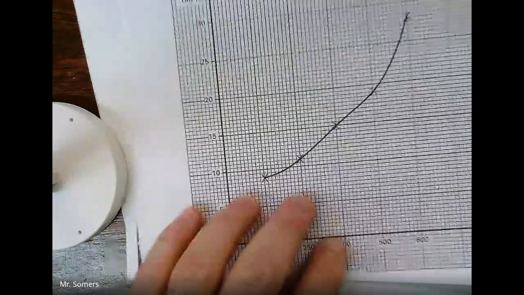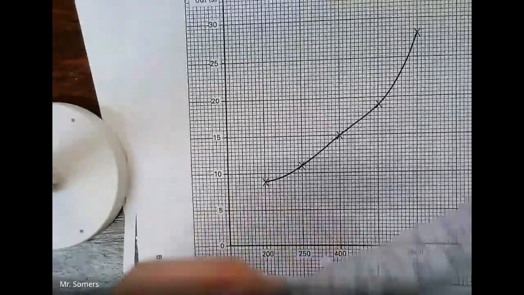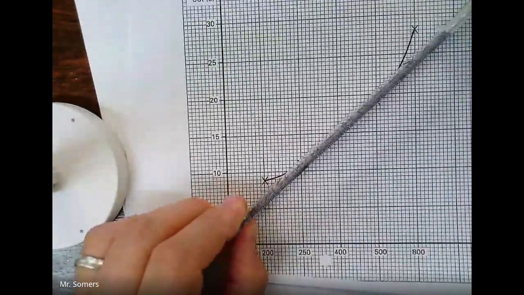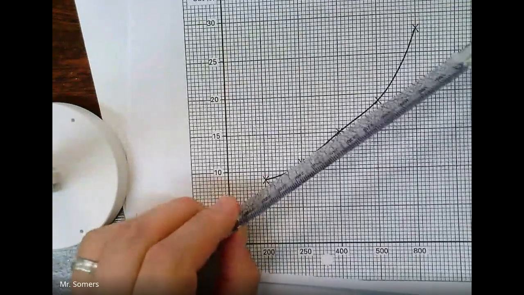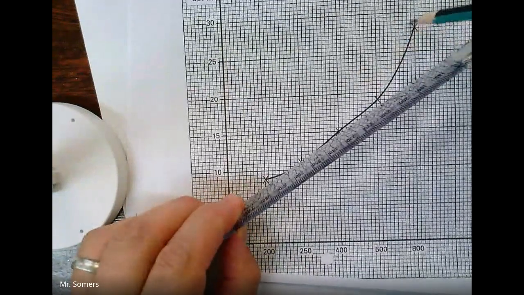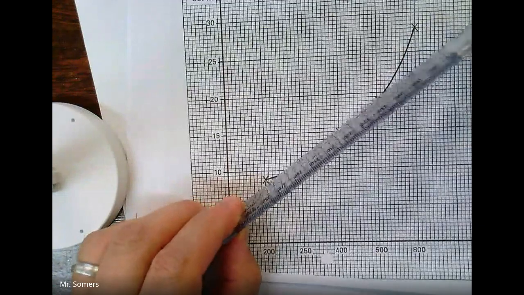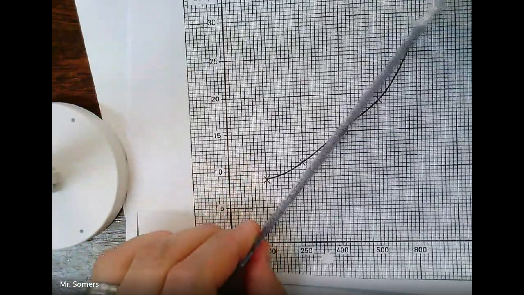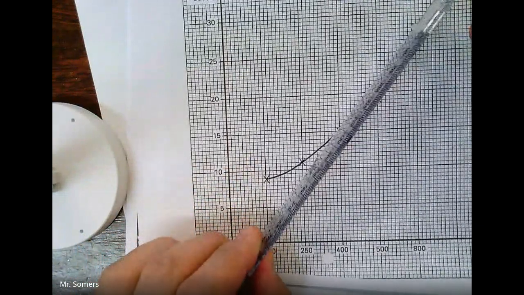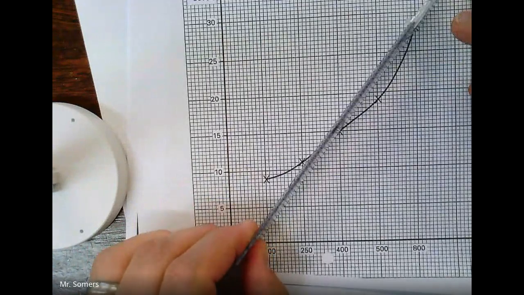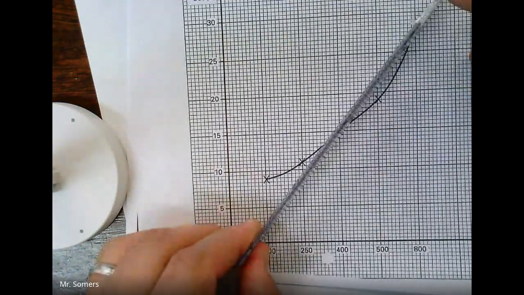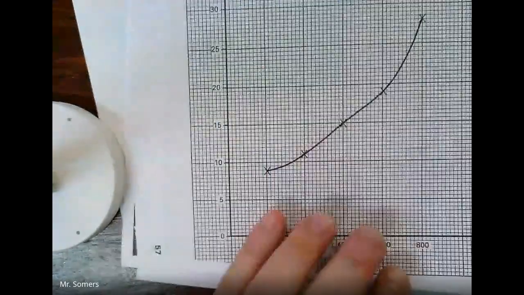I just want to show you this: you cannot get, even if you wanted to, a straight line. No matter what you do, there's always going to be more points above than below. You're not going to be able to go through many points and have the same number above and below. That's why it's good to take your ruler and put it upright like this. In this case, it is a smooth curve.